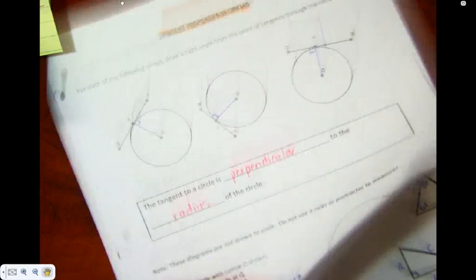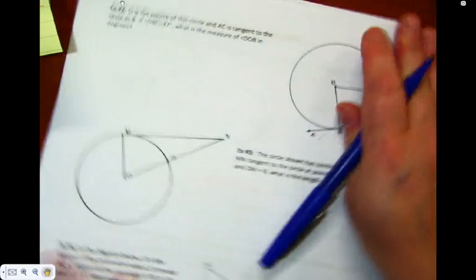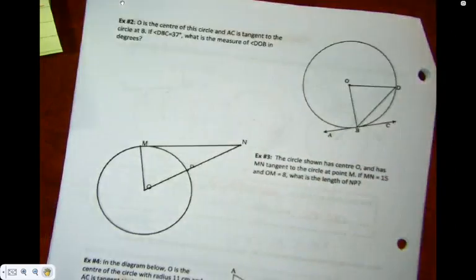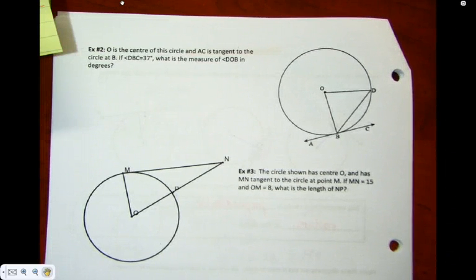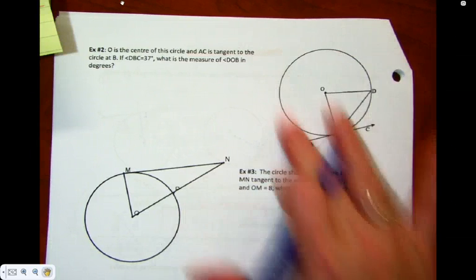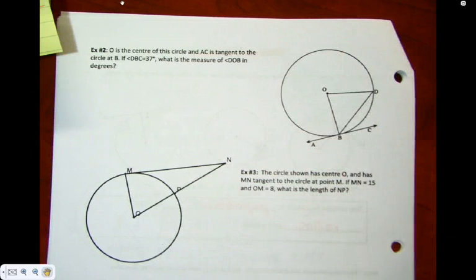Okay, let's look at some more tangent ones. What do you notice about this diagram? Looks similar to the last diagram, so this is a common diagram when you have this kind of triangle.